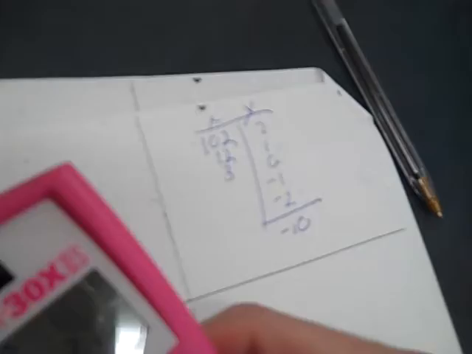10 to the 0 power. It's not 1 because you got to add 2. It's going to be 3. 10 to the negative 1 power plus 2 gives me 2.1. Ten to the negative 2 power plus 2, 2.01.